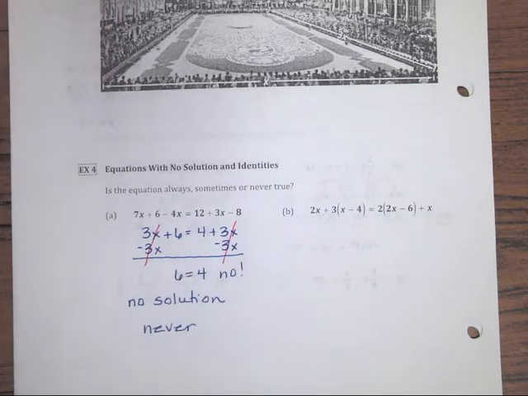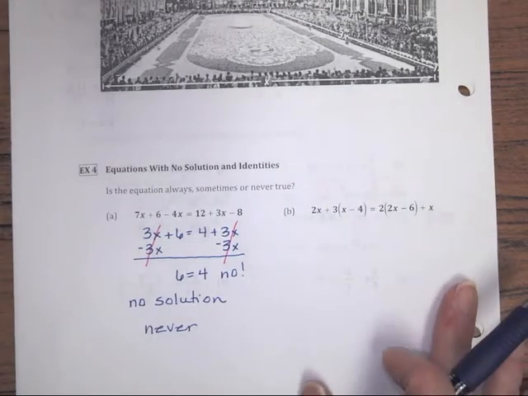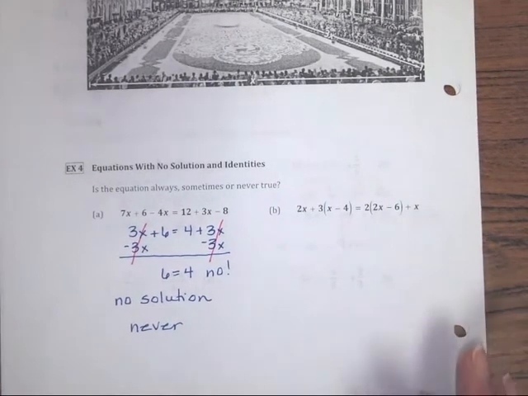Now, on the previous page, we got an answer for each of those problems, right? Those would be examples where the equation is sometimes true. So on example B, I think our answer was negative 1. Well, when our variable is negative 1, it's true, and when it's anything else, it's not, so it's called sometimes true. All right? So let's go ahead and we'll do the next example and see how this one comes out.